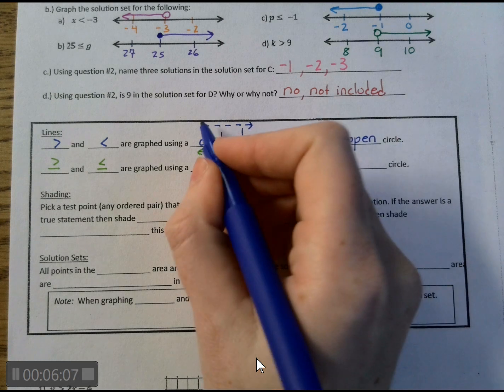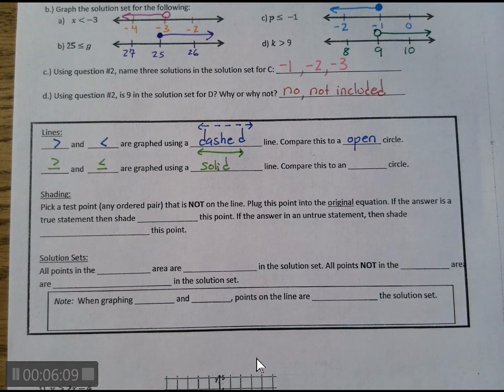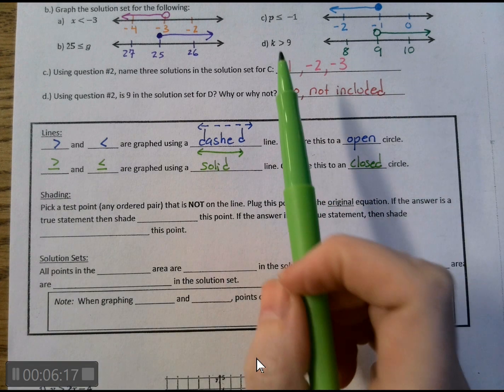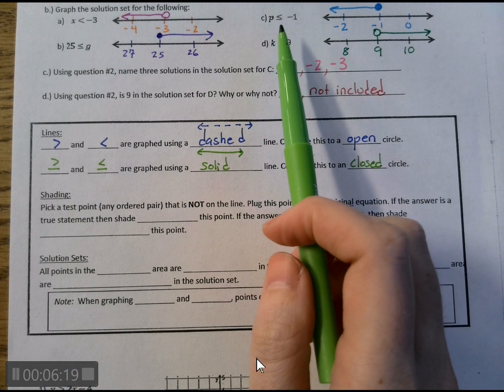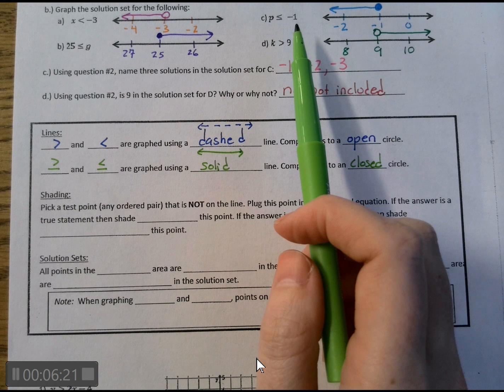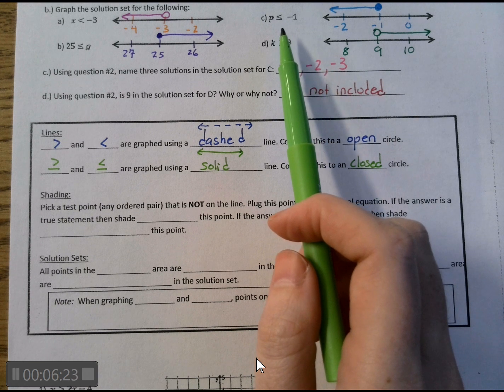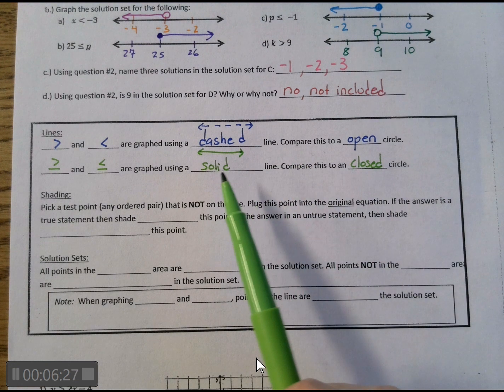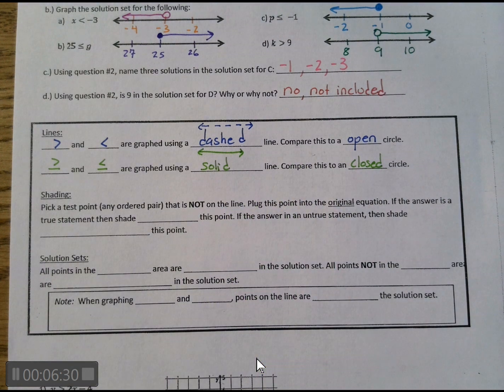That way you guys know I'm talking about lines. Okay. And this is comparable to our closed circle. So like up here, when it was p is less than or equal to -1, because of that or equal to, it was a closed circle, and it's going to be a solid line. Okay?